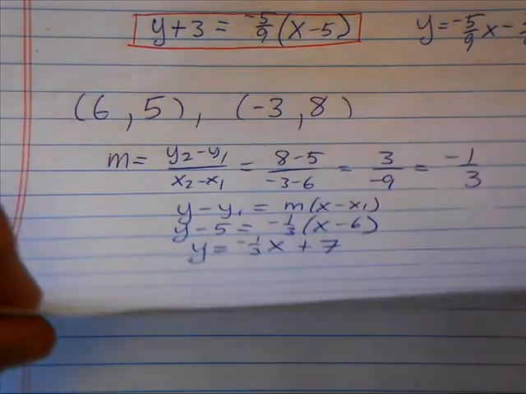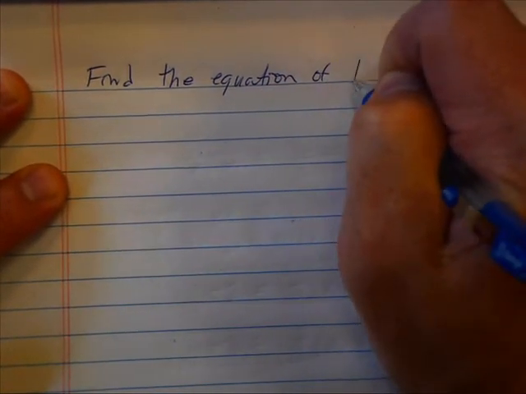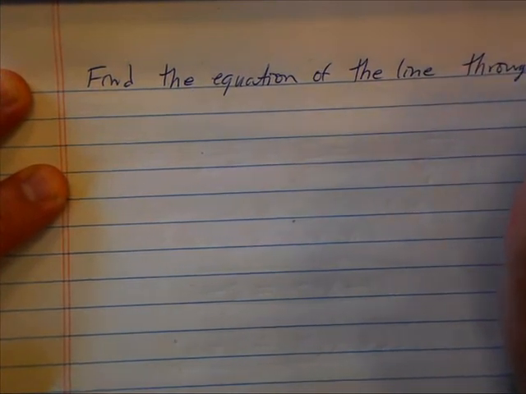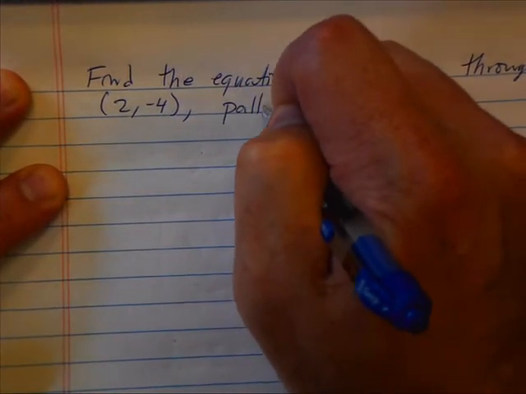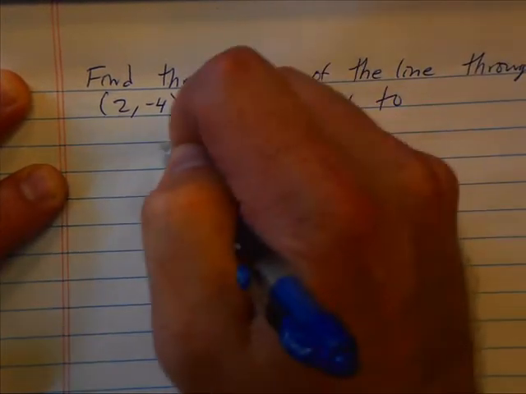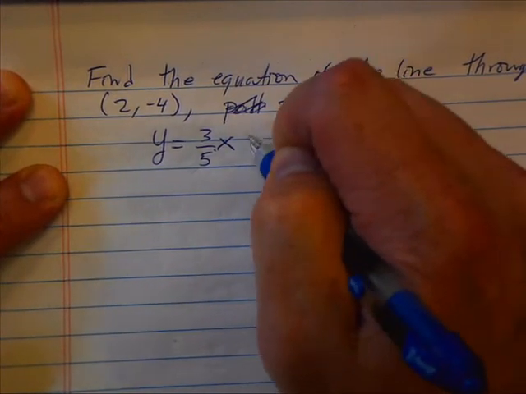All right, there's a couple other problems you need to be able to answer about finding equations of lines. So I might say, find the equation of the line through (2, -4), parallel to y equals 3/5 x minus 7.